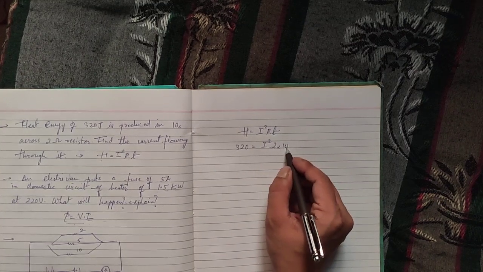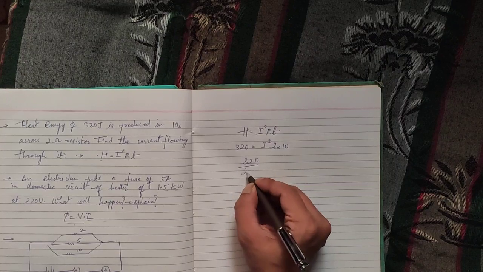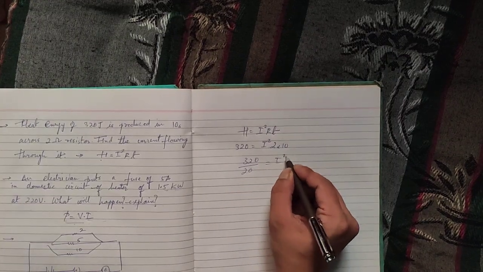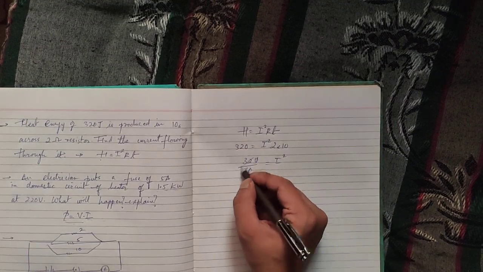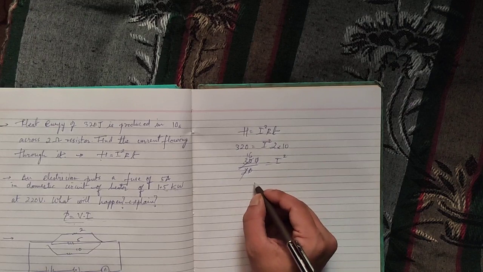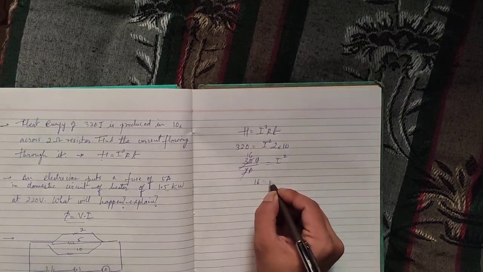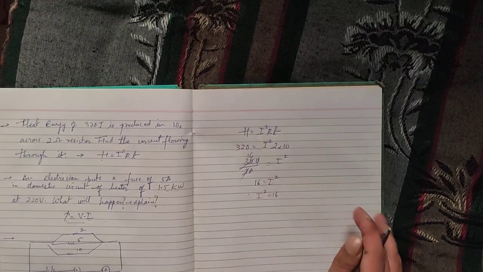2 into 10 becomes 20, and cross multiplication 320 by 20 gives you I square. Simple. Remove the zeros. 2 ones 2 and 2 6 12. So what you get ultimately is 16 is equal to I square, or I can write I square is equal to 16.